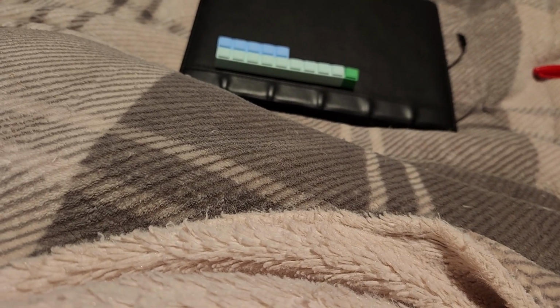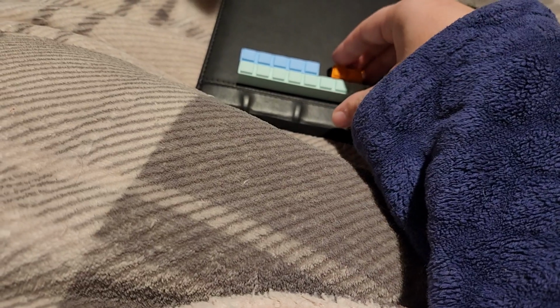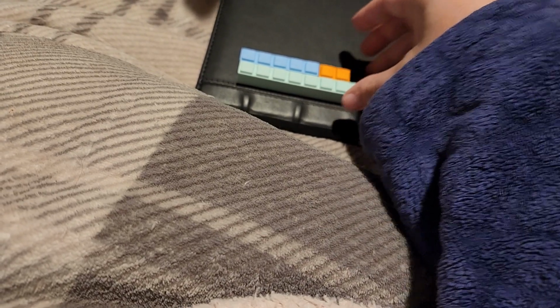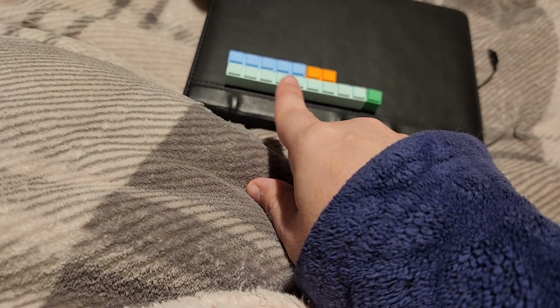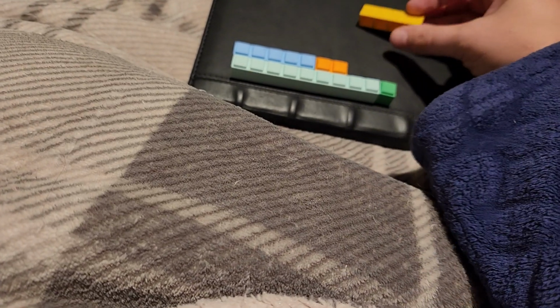That's my 2 block. Where's the 2 block? So there we got 4 blocks, and I think we need a 4. And this will be 20.